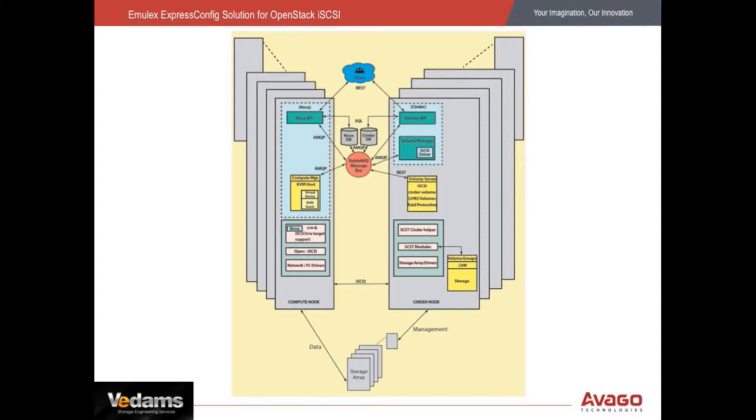SCST was not there. There was support for LIO and TGT, but some of the CNAs use SCST for doing iSCSI, and we had to add an SCST Cinder helper driver that will work along with the LVM driver. Then you could use just a JBOD, a bunch of disks on your node. You can configure LVM on top of it to create virtual volumes, and then you create the real volumes which will get exposed as iSCSI targets using SCST.